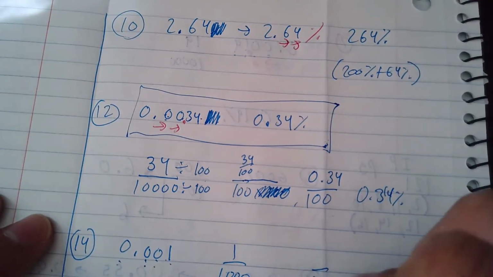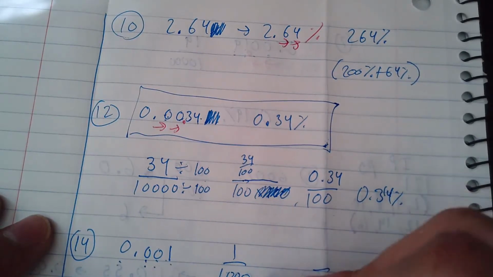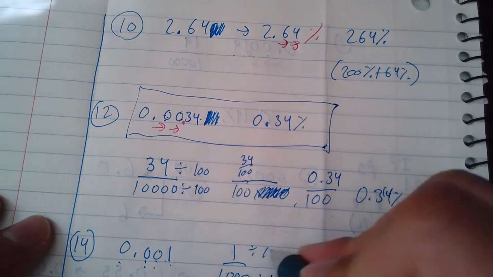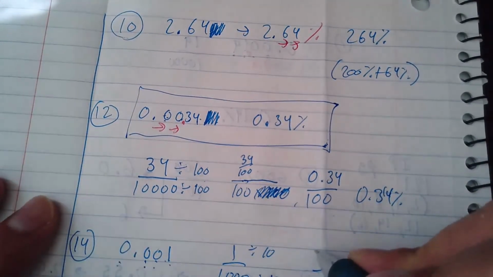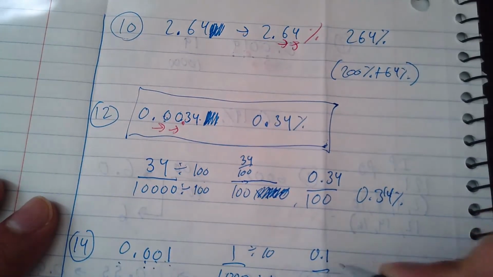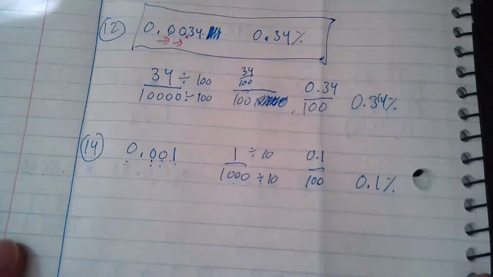I want the denominator to be 100. Here we have 2 zeros. Here we have 3. I want to take away 1 zero. So I divide by 10. It's just a shortcut. If you don't get it, it's fine. But some of you might. So 1 divided by 10 would be 0.1. That's 0.1%.